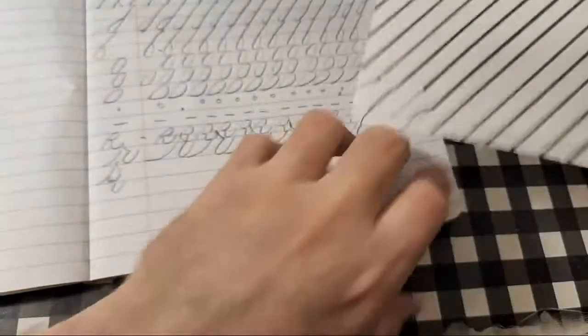So the S, oops, move my guide sheets back.